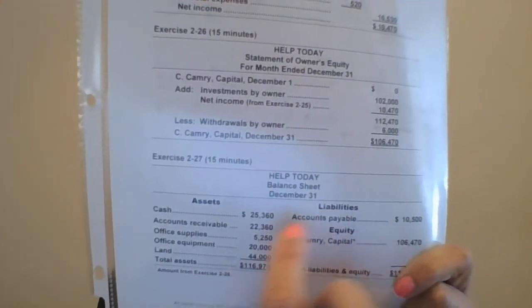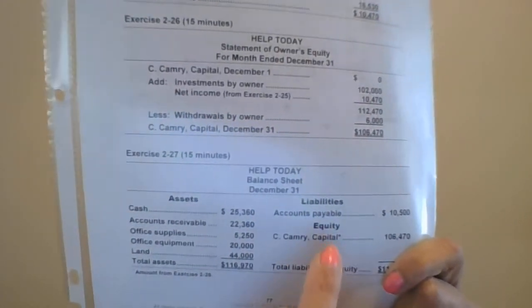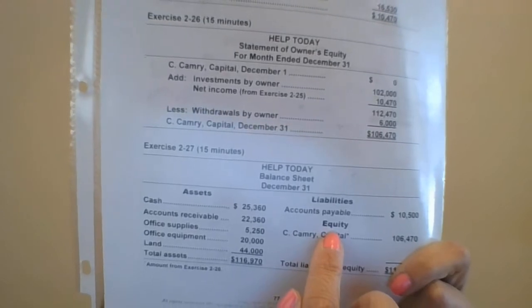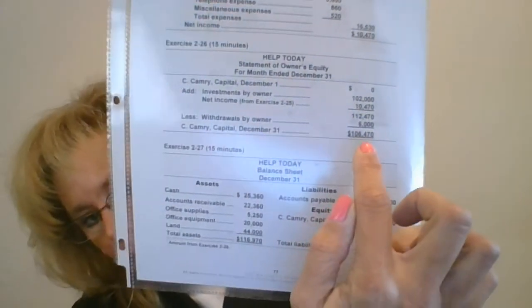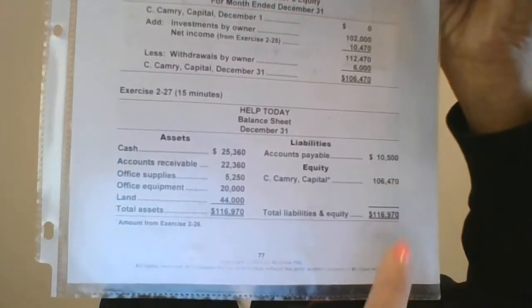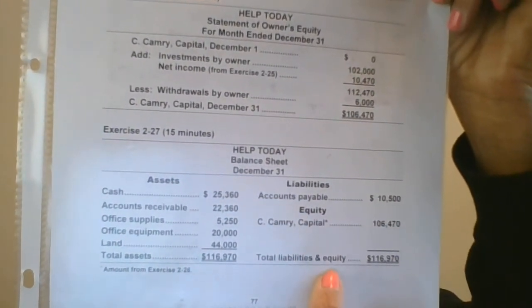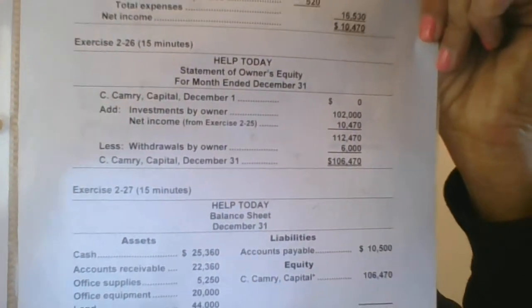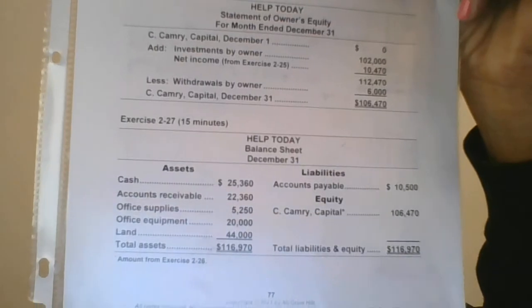Then write liabilities, accounts payable or notes payable, whatever your liability is. And then you're going to put equity, your owner's name, comma, capital. The amount that you got from the owner's equity statement goes on your statement here. And then you're going to add up your liabilities and equity and get your total liabilities and equity. Make sure both totals are double ruled on that balance sheet.